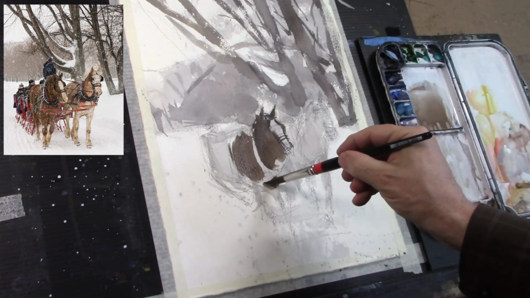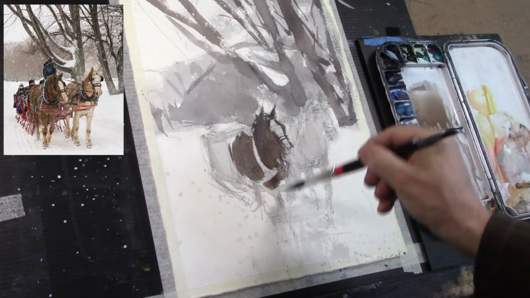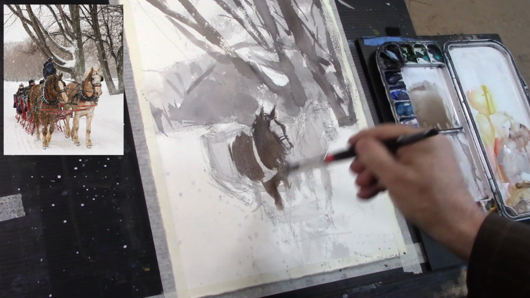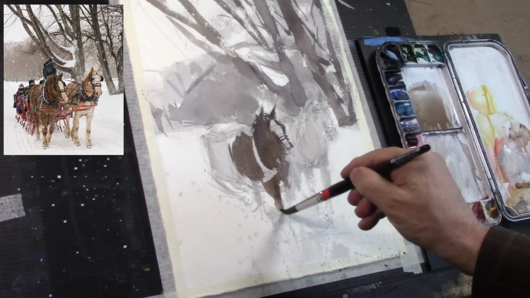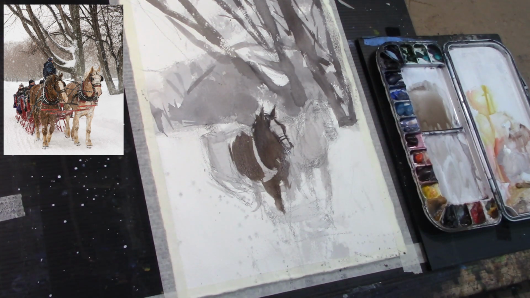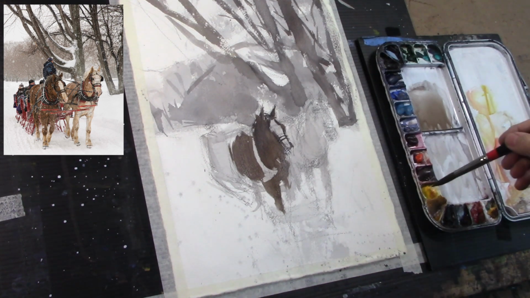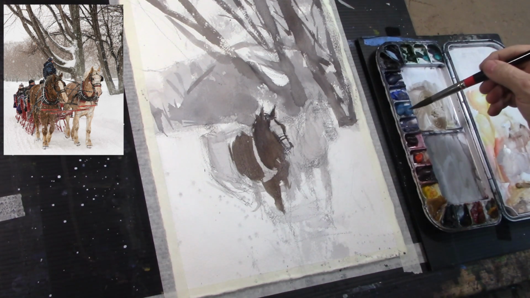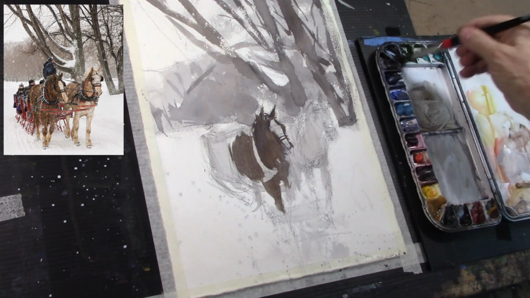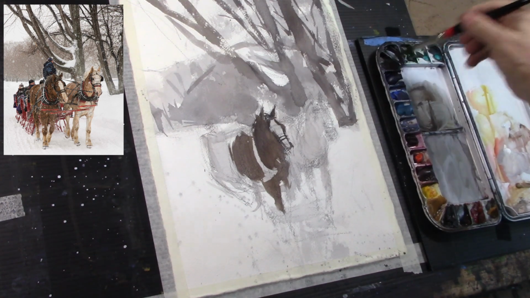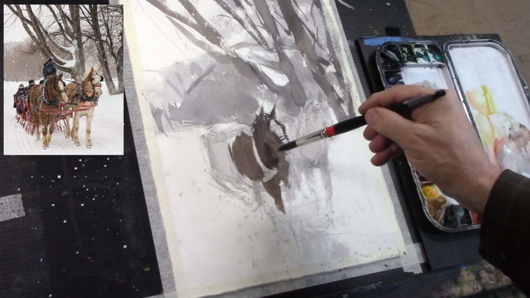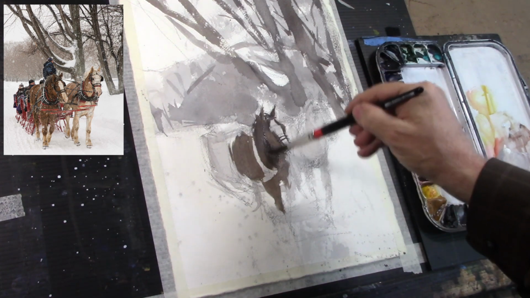Okay. And I can see my ghost of the prior application and make it a little flatter. Flatter means, not flatter, I should say, more neutral.